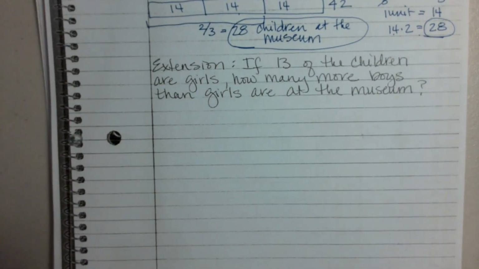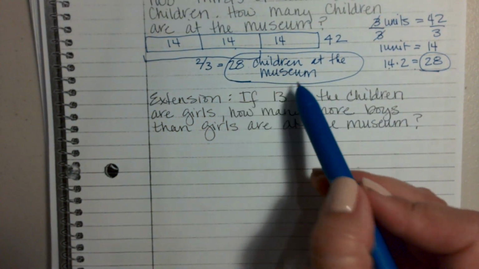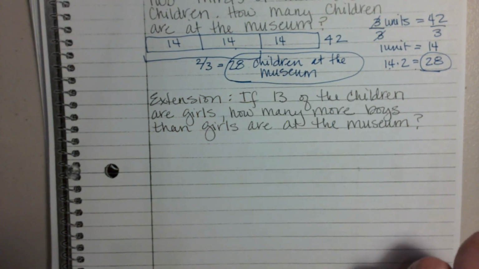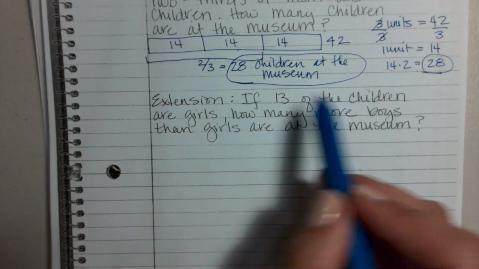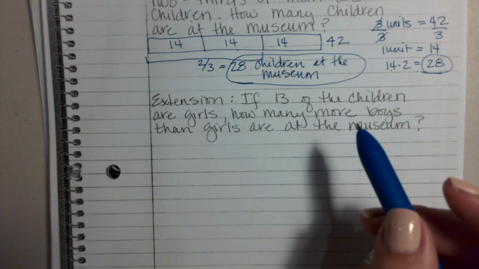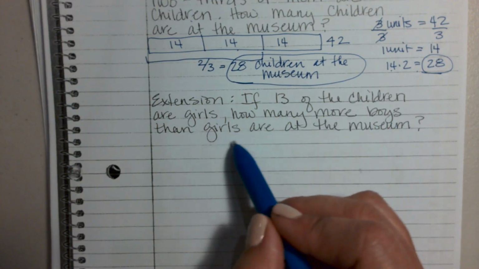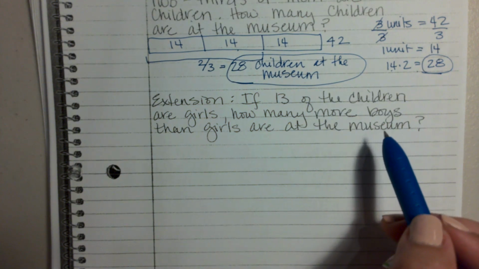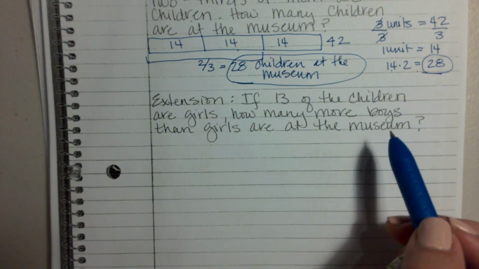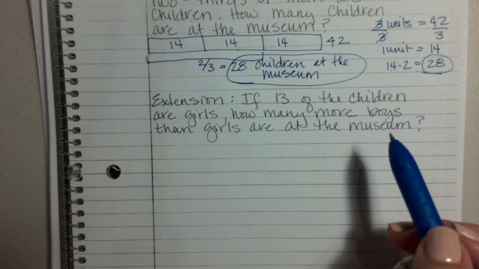All right, the extension part of this. So, you know there are 28 children, right? But what if 13 of the children are girls? Okay, now this is the important part. How many more boys than girls are at the museum? So this is definitely going to be a 2-step problem. Can you attempt the first step? What would you do first?